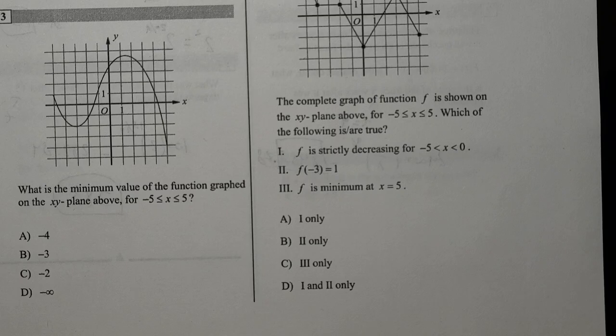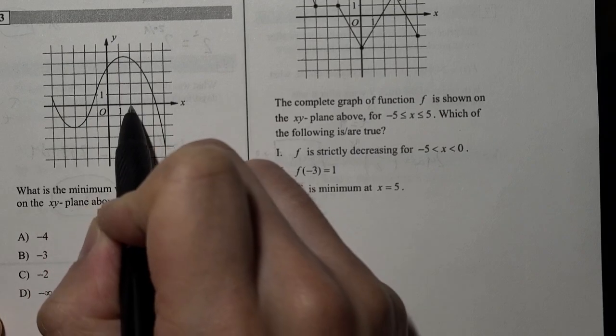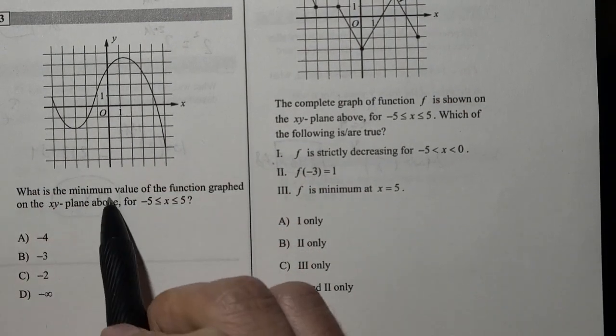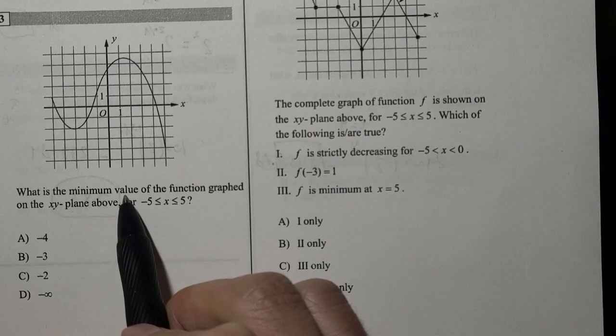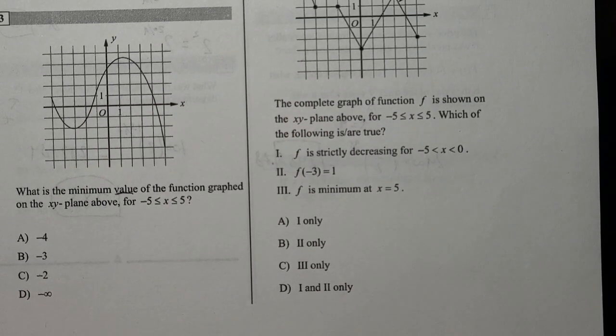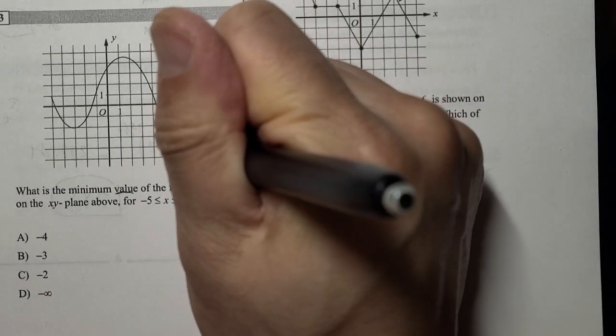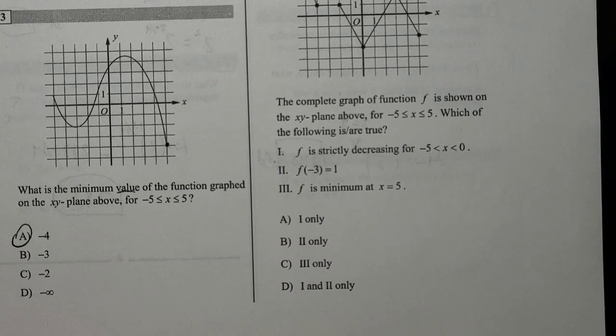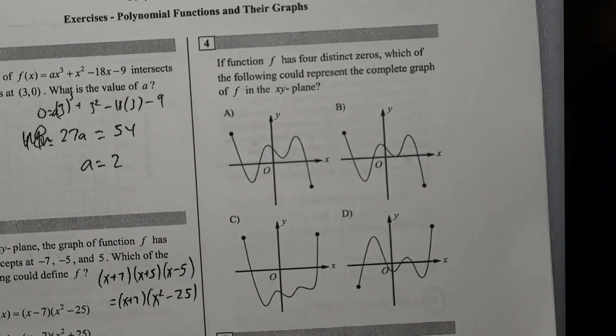What is the minimum value of the function graphed on the xy plane above for x between minus 5 and 5? So let's count 2, 3, 4, 5. Okay, minus 5 to 5 is this. Minimum value is the smallest value of y. The y value, or the output of the function. This is clearly the minimum here. What is this? Minus 1, minus 2, minus 3, minus 4. That's the answer right there. Very easy question. All right, next.